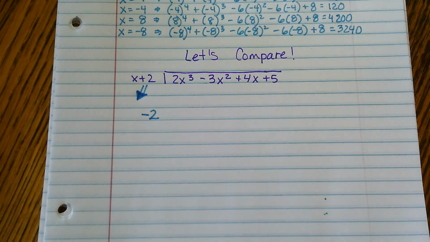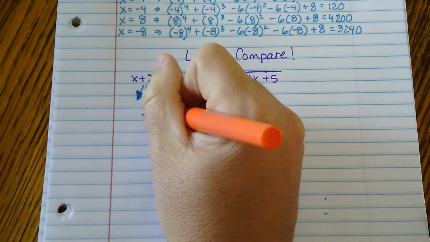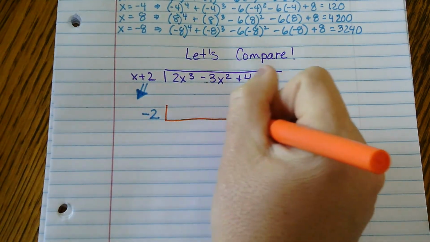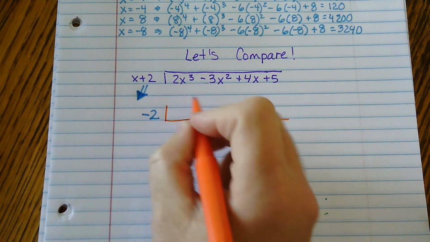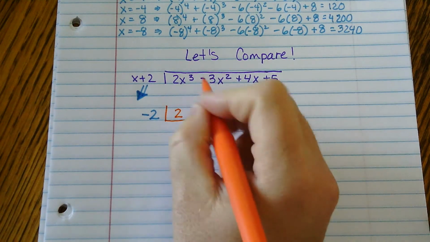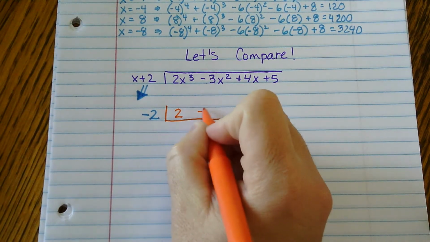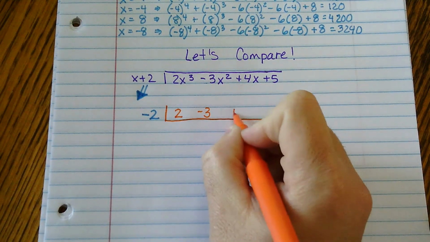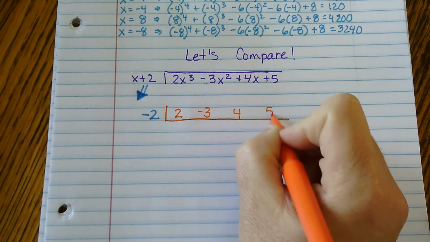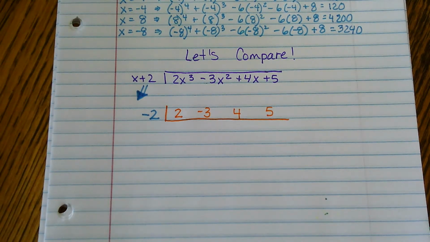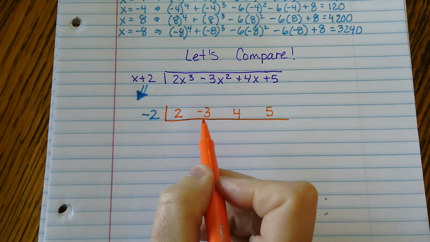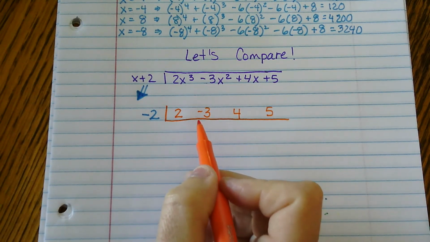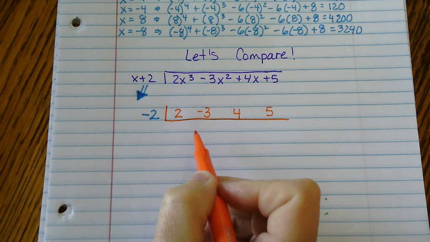So what that will look like is we're going to bring the 2 for the x to the third down. We're going to bring the -3 down next. We're going to bring the 4 down next. And then lastly, we're going to bring down the 5. Now, notice that this was a -3, so we brought down the negative with it. These are just helpful hints so that we don't mess up.